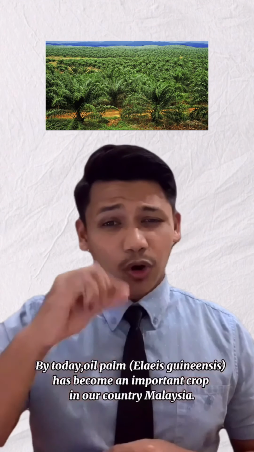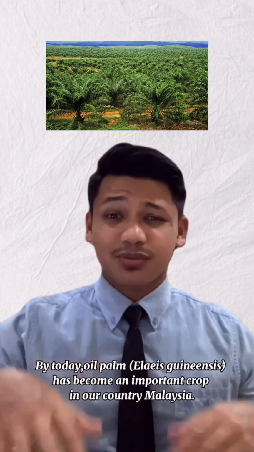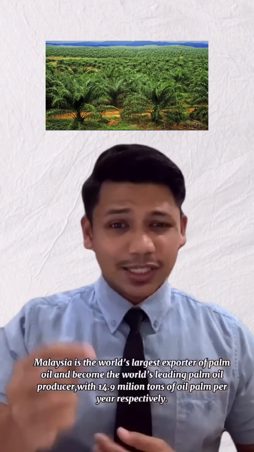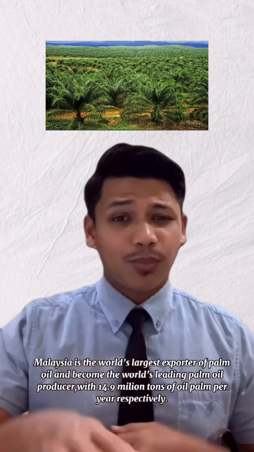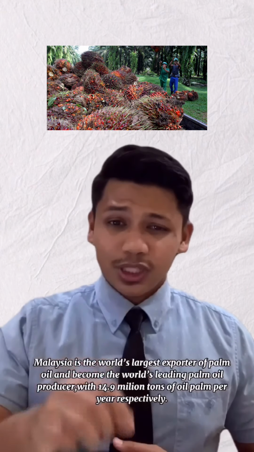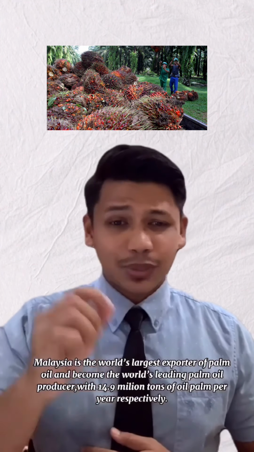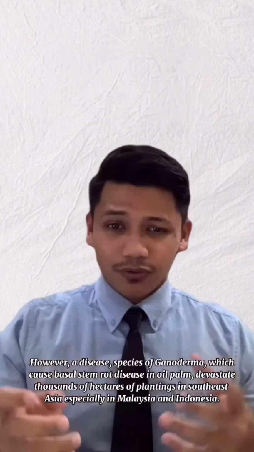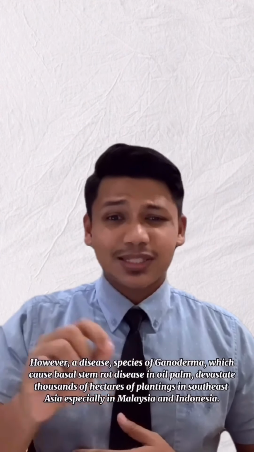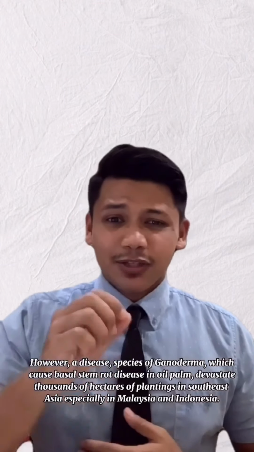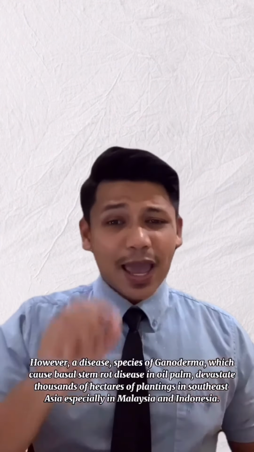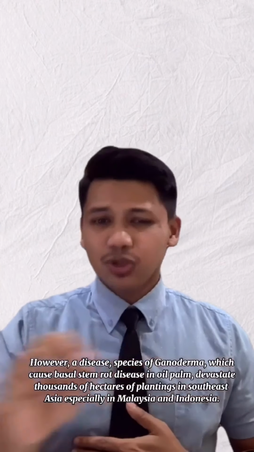By today, oil palm Elaeis guineensis has become an important crop in our country, Malaysia. Malaysia is the world's largest exporter of palm oil and the world's leading palm oil producer, with 14.9 million tons of oil palm per year respectively. However, a disease species of Ganoderma, which causes basal stem root disease in oil palm, devastated thousands of hectares of planting in Southern Asia, especially in Malaysia and Indonesia.